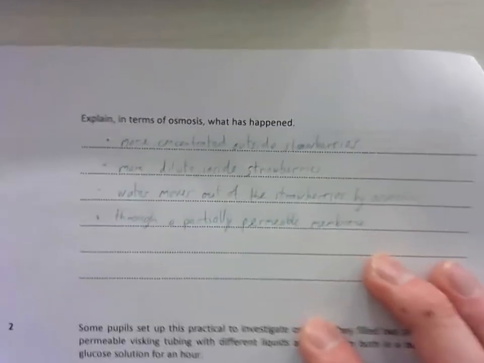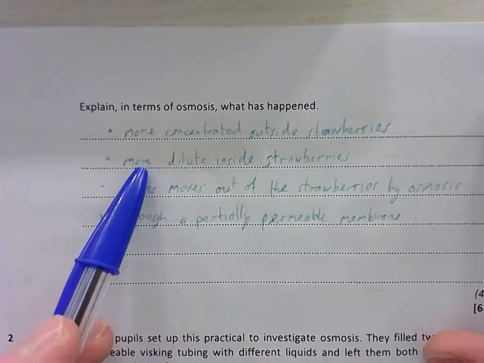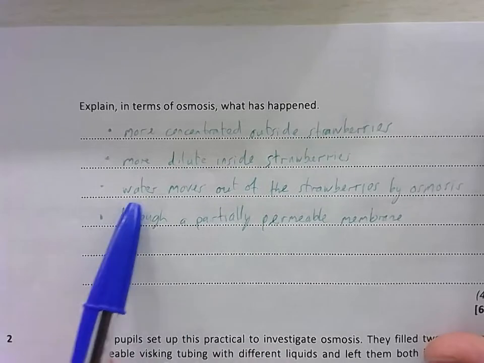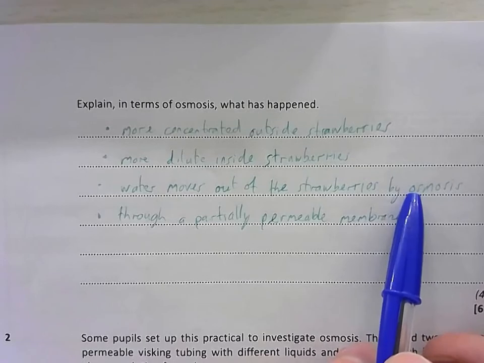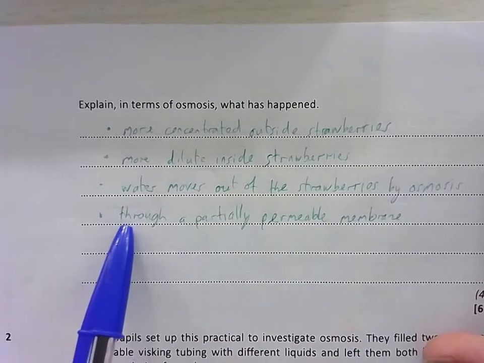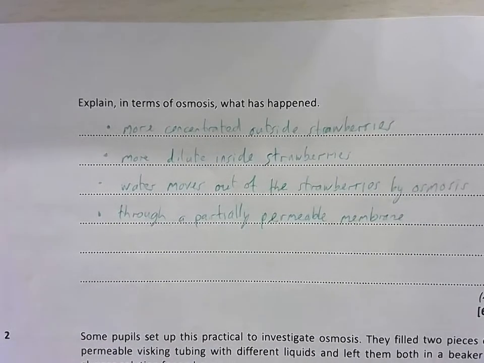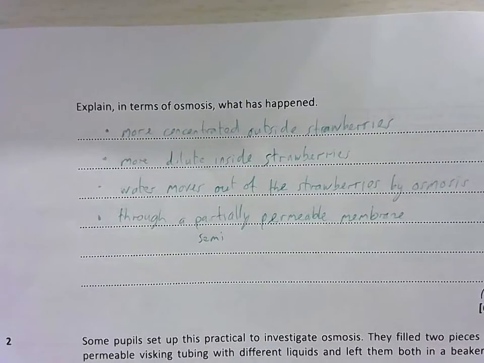So let's see how we get the full 4 marks for this question. So the first thing we've got to do is point out the differences. So we've got a more concentrated solution outside the strawberries, so for mark number 1. Mark number 2, it's more dilute inside the strawberries. Then mark number 3, water is going to move out of the strawberries by osmosis, so we must name that process. And then finally, to get your 4th mark, you have to have mentioned that it's going through a partially permeable membrane, or instead of partially, you could have said a semi-permeable membrane. So to get the 4 marks, we need to mention all of those things.